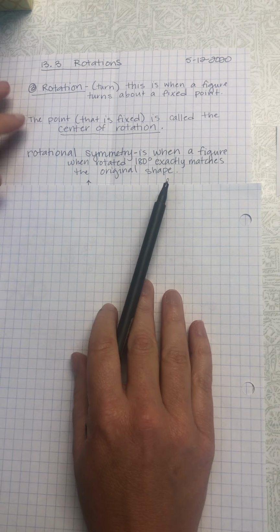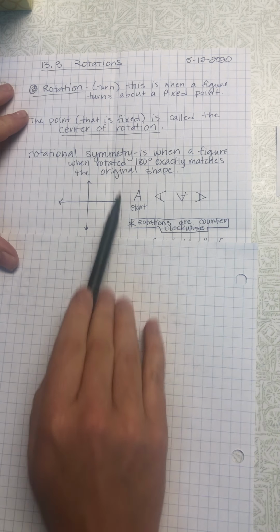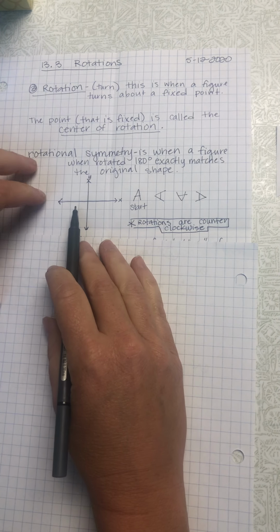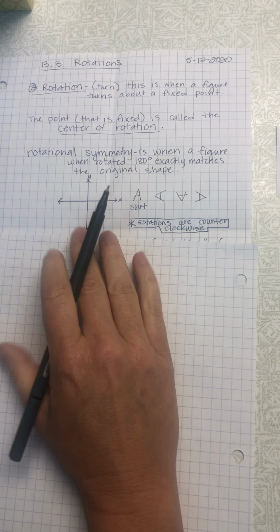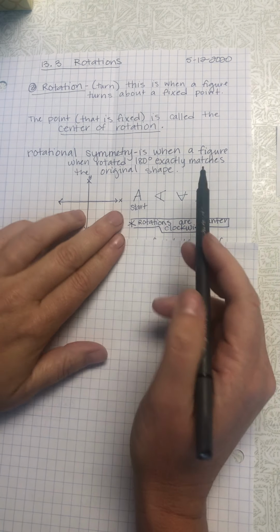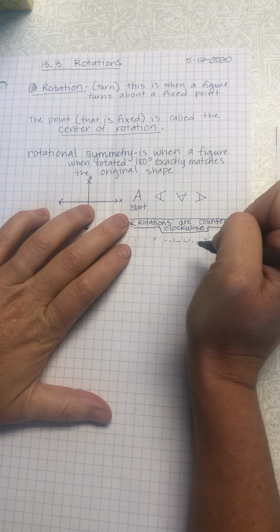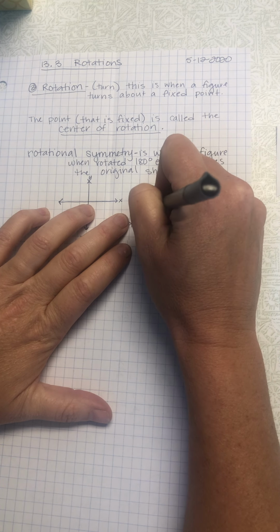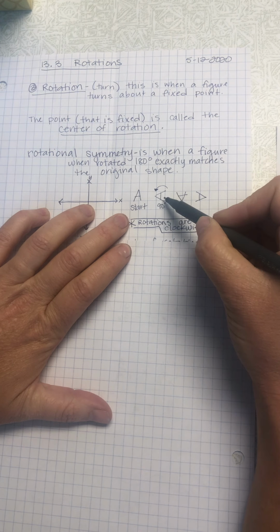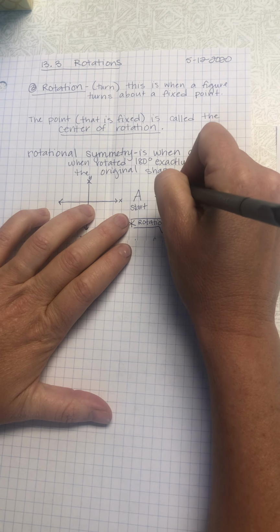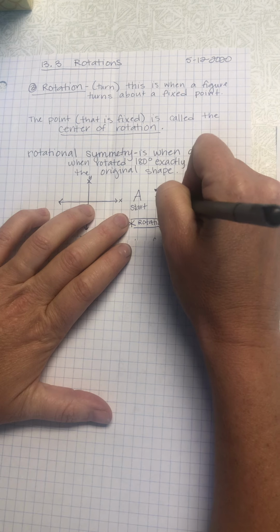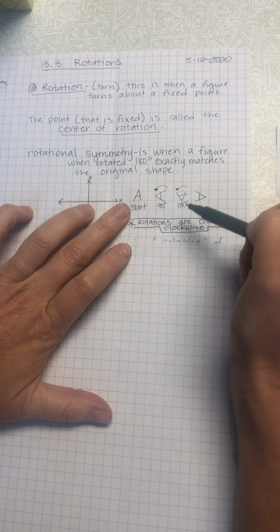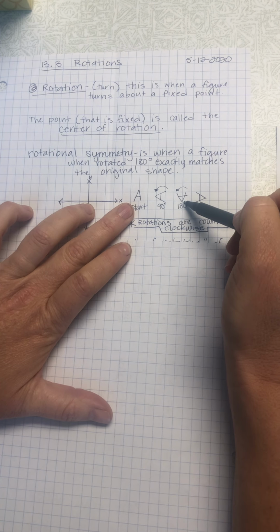So we're going to be working mostly with coordinate planes, right? We've got the X and the Y axis, but it doesn't just apply to coordinates, okay? So if you look at A, this is what an A looks like when you start. If you rotate it 90 degrees, this is what it looks like. If you were to rotate it 180 degrees, it's upside down, so it does not have rotational symmetry. This does not look like this.